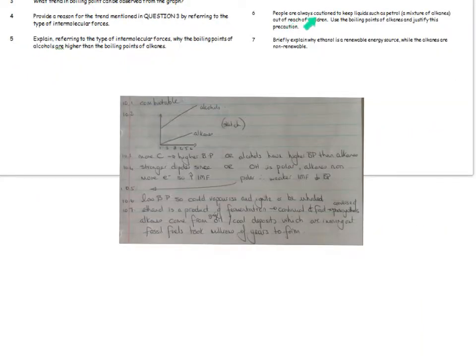People always caution to keep liquids such as petrol, which is alkanes, out of reach of children. Use the boiling points of alkanes to justify this. They have a low boiling point, so they can vaporize, which means you can inhale them, and then they can also burn very, very easily because they turn into a gas easily. You know that petrol has a very strong smell.